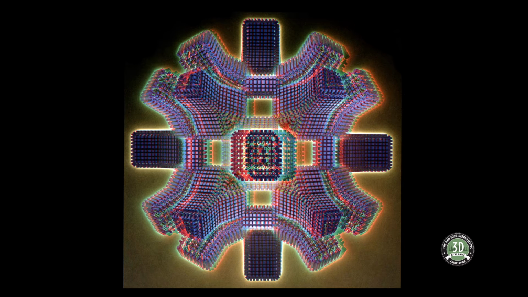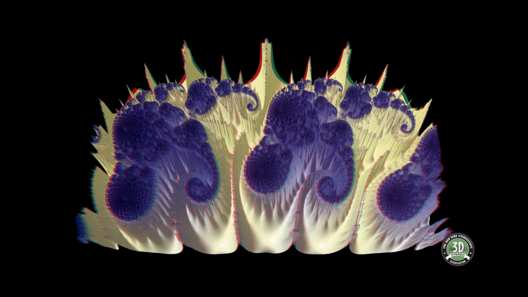But the computing power of 1975 was not up to the task of generating the mind-blowing imagery we see here today, and in 3D to boot. We had to wait for the technology to catch up with Benoit. These amazing fractal 3D images are all taken from the 2014 book Fractal 3D Magic, with an introduction by Clifford A. Pickover.